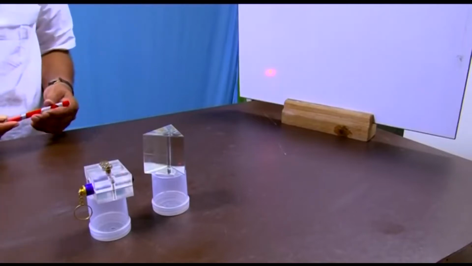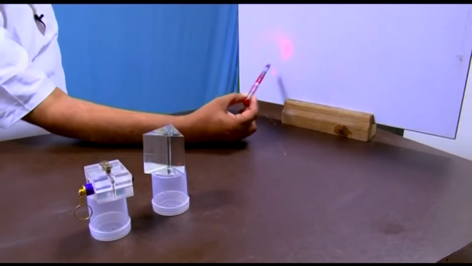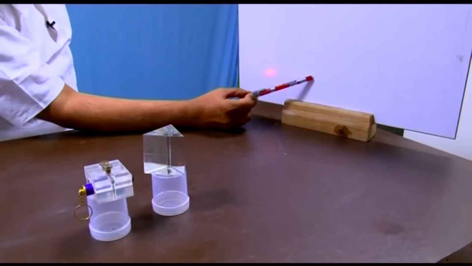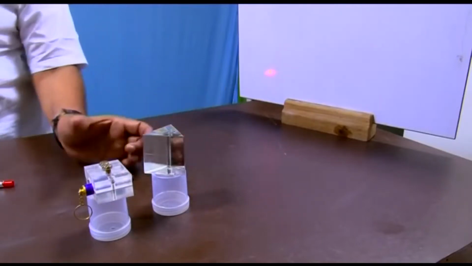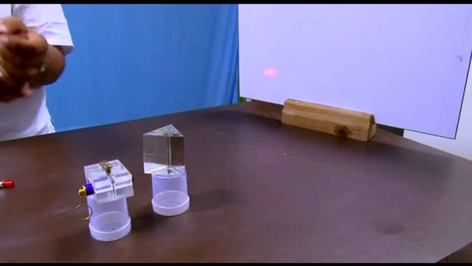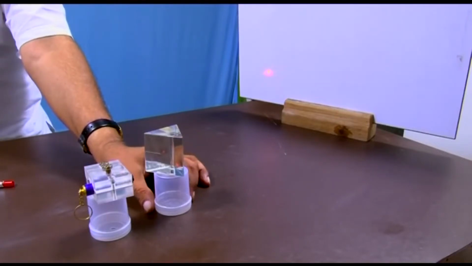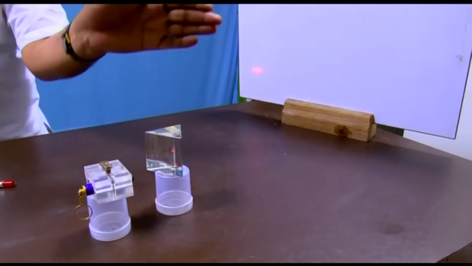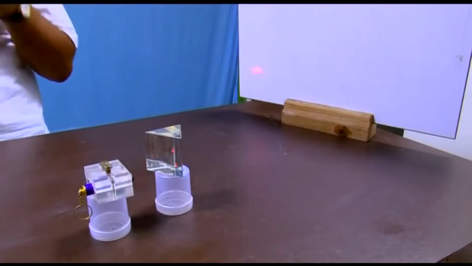Can I reduce this by turning the prism? If I reduce this, the spot should go towards the original direction. So let me turn this prism and try to reduce the angle of deviation. Am I able to do that? I am increasing the angle. The angle of deviation is increasing. It is deviating more and more away from the original direction.